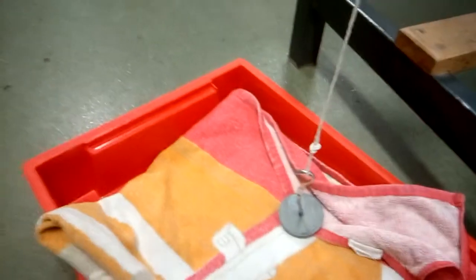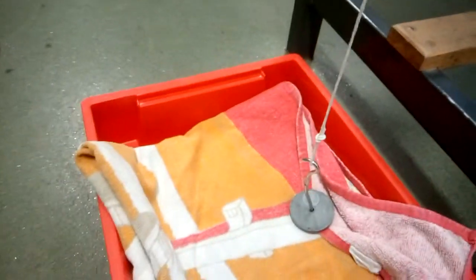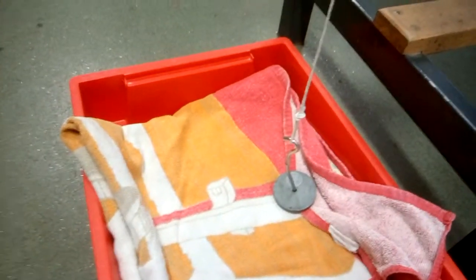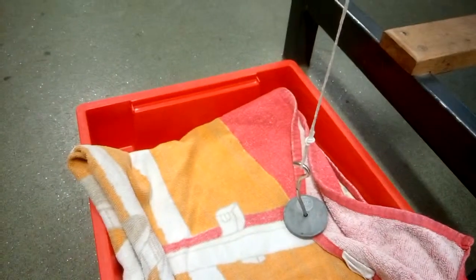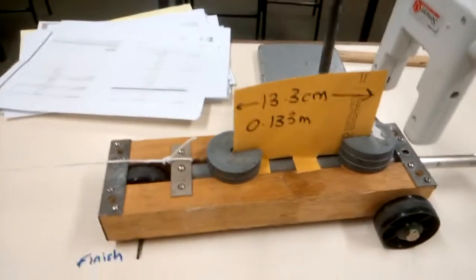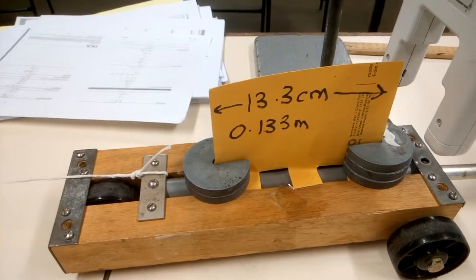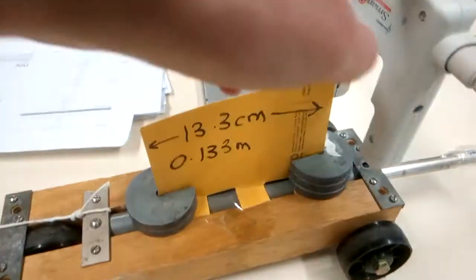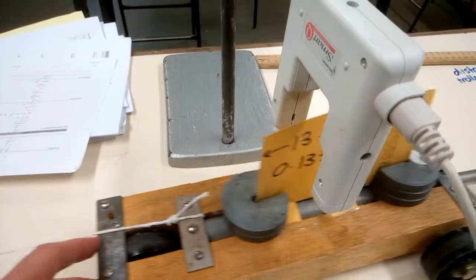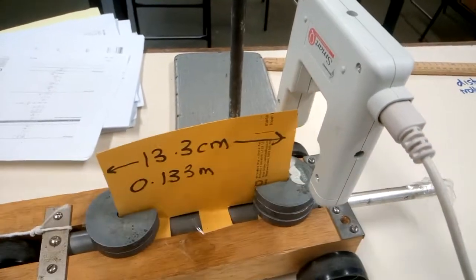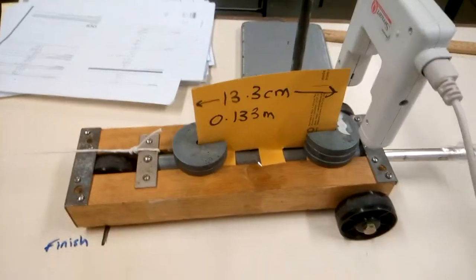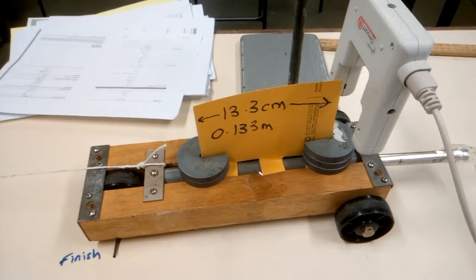Now these masses are going to fall down to the floor. I don't want them hitting the floor and getting damaged, so I've got a tray with a towel on it to catch the masses. The other thing on my trolley is an interrupt card. This is the card that's going to block the light gate. So I'm going to show you how we're going to take some results using this equipment.